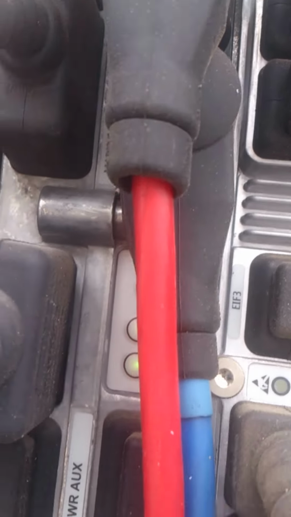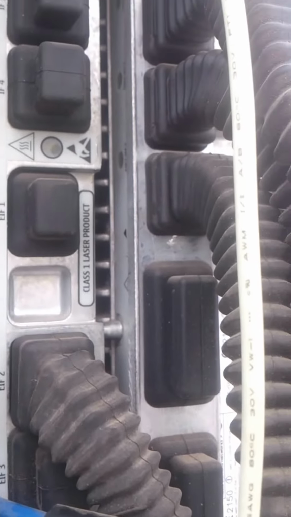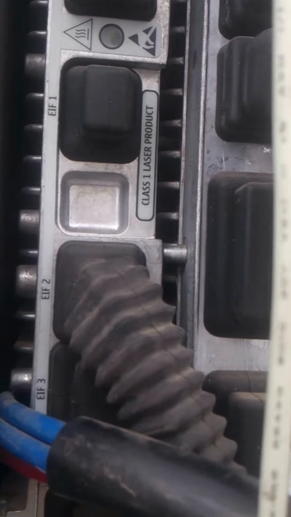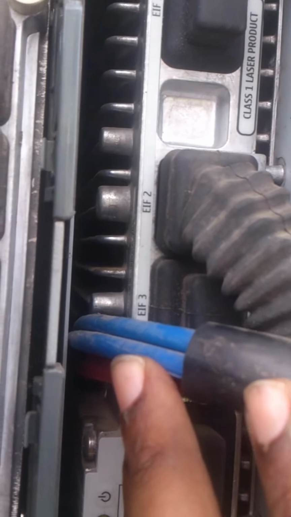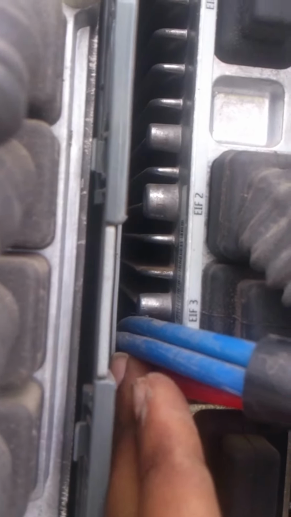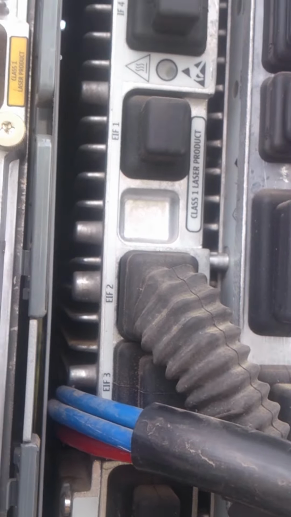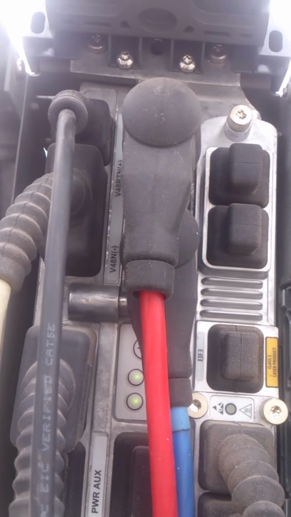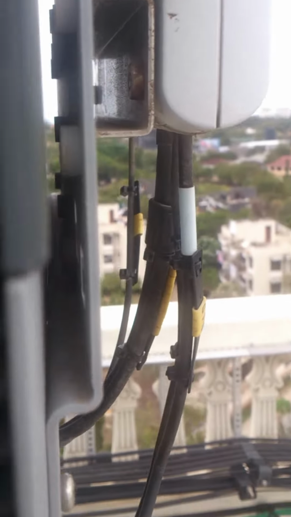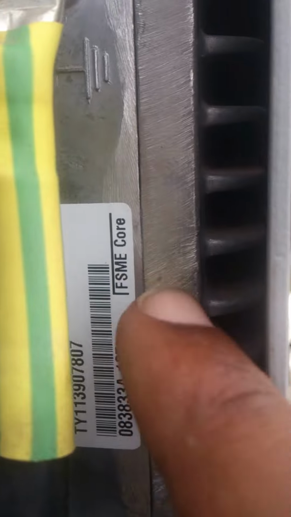This is for 2G. Coming to 3G and 4G, the difference is that in 3G or 4G, power is tapped at the side of the panel. As you can see, power here is tapped over there, not like in 2G where it's tapped at the front of the panel. And here the system module card is the FSME. This one is for 4G, the FSME core.